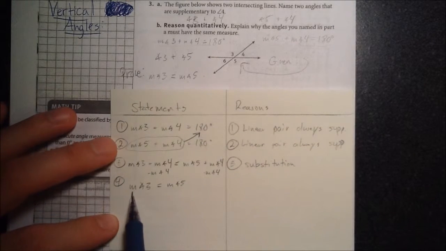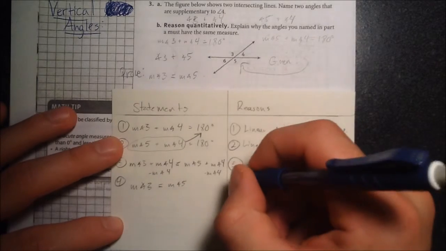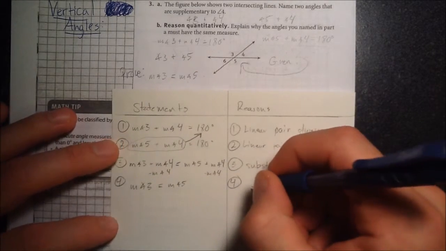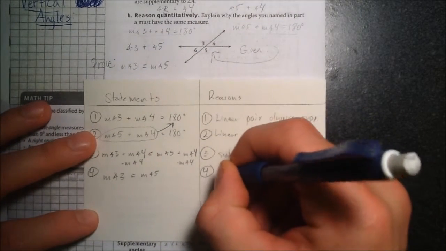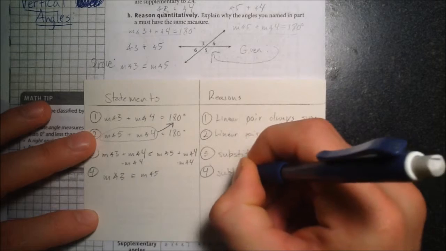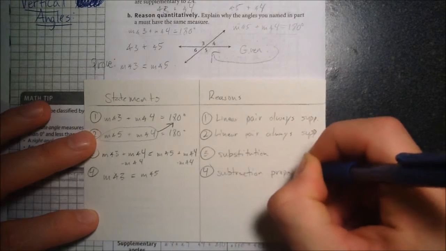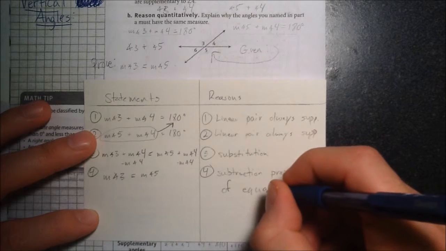And so look, we have arrived at our prove statement. It's what we're trying to prove. And the way we got to item 4 was we subtracted the same thing on both sides of the equation. And what allows us to do that in algebra is the subtraction property of equality.